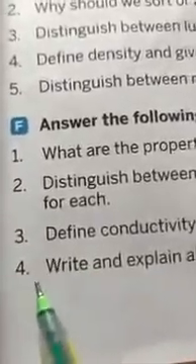Dear student, materials that allow heat and electricity through them, they are called what? Conductor. For example, copper, aluminium. Materials that do not allow the heat and electricity to pass through them, they are called what? Insulator, like wood and plastic. So now, dear students, come to the question number 4.